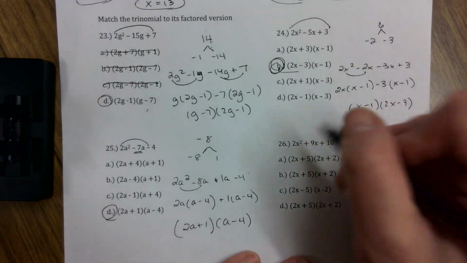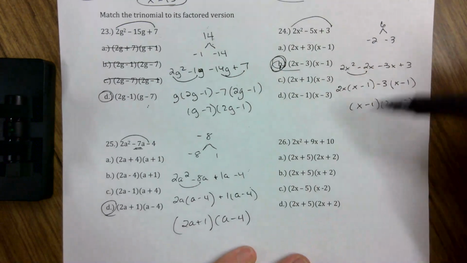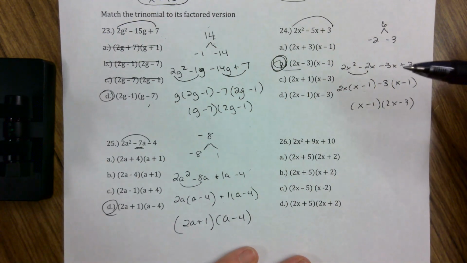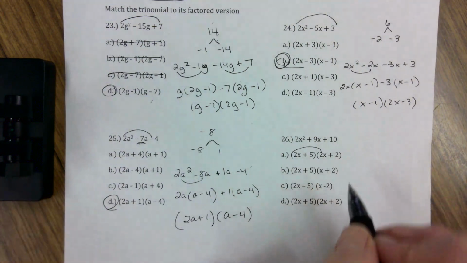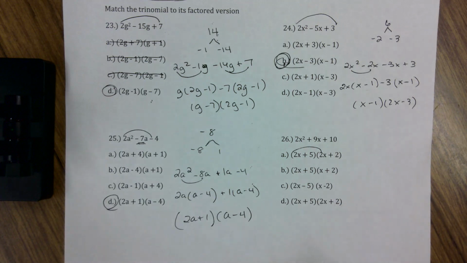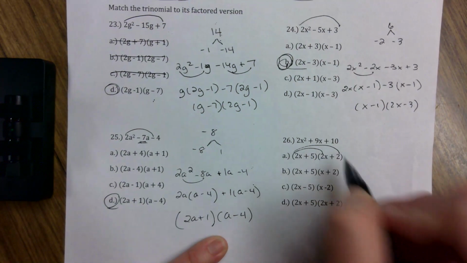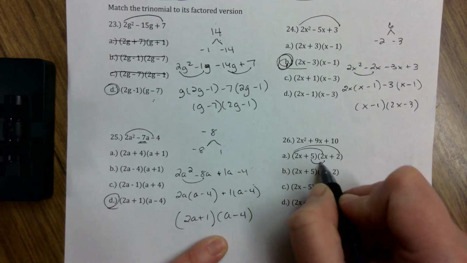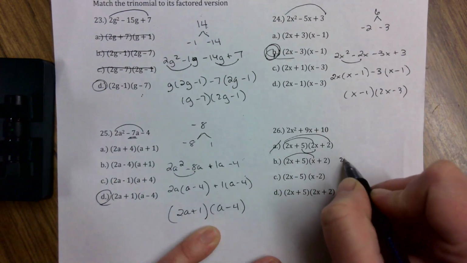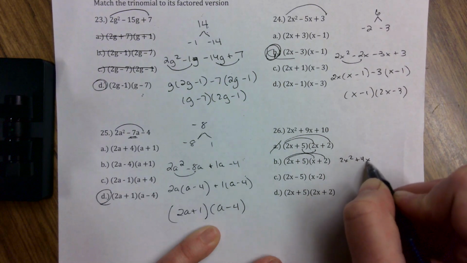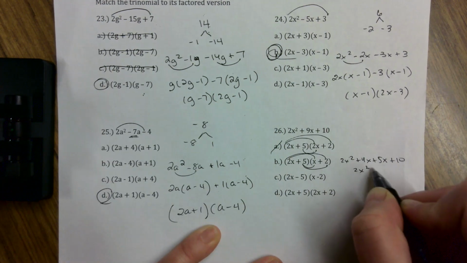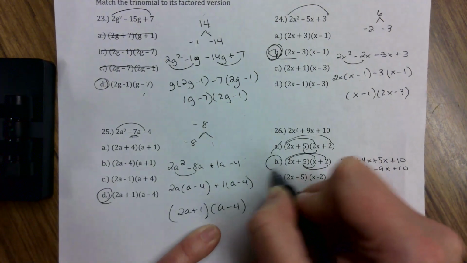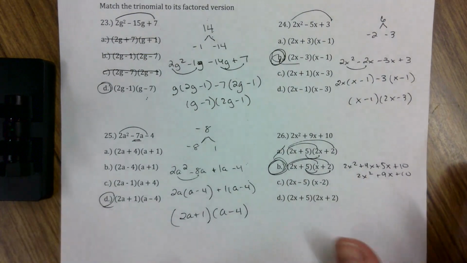Okay, we're going to try this again. So why I have it all as matching is, what if you're on the test and you kind of blank? You can FOIL to check your work. So let's try it this way. 2 times 2 is 4. 2 squared, yes. 4x, yes. 5x, yes. 10. When I combine like terms, does it give me my original? It does. So that's what you could do if you weren't sure how to do these on your test.